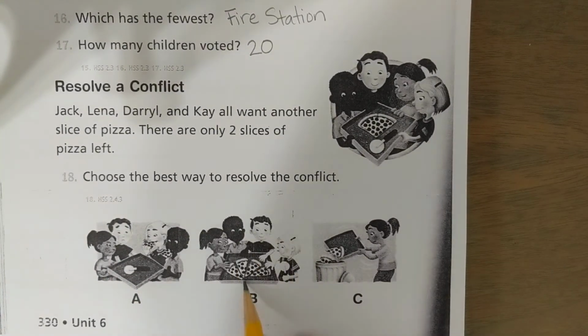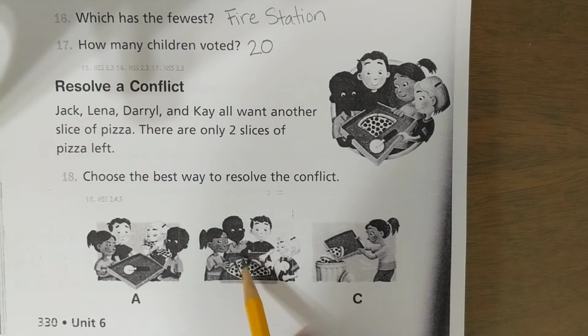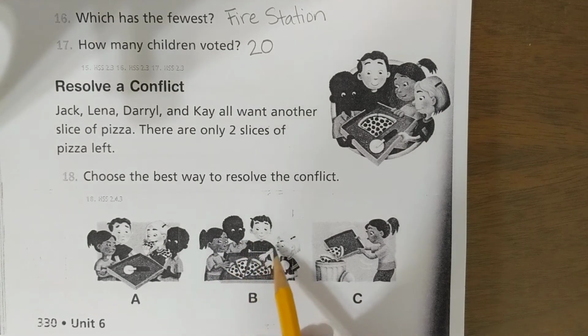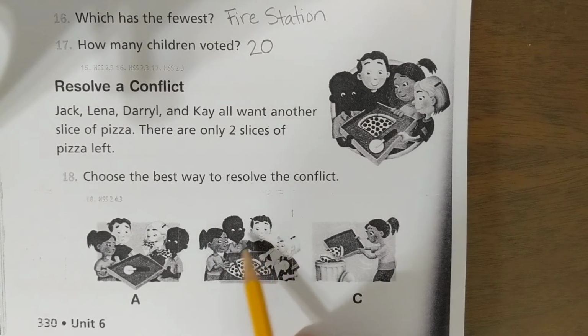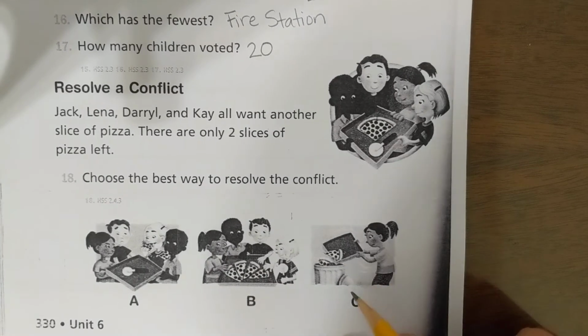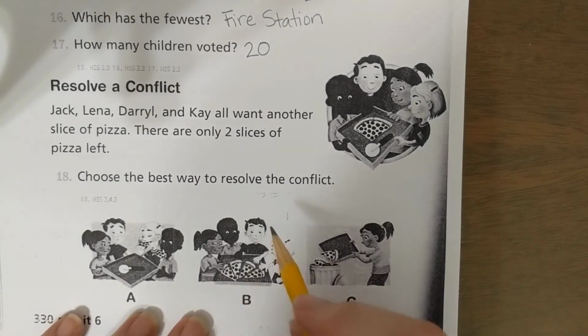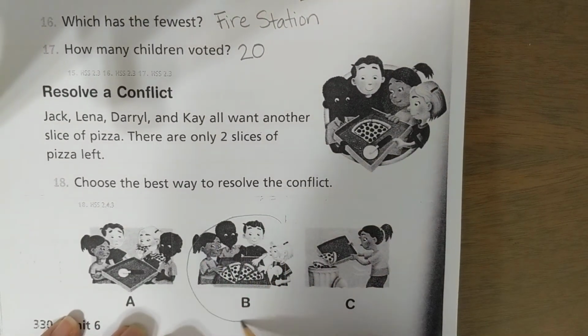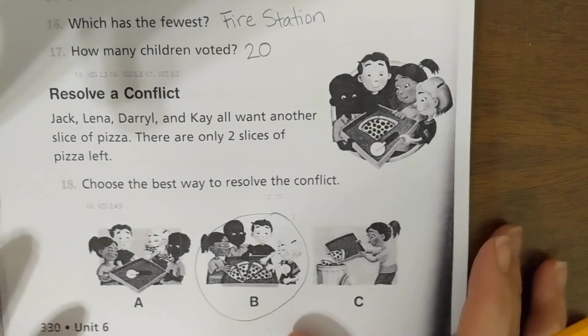All right, in B, it looks like they cut these 2 bigger slices into smaller slices. So now they have 4 slices, enough for everybody. They're not as big, but at least everybody gets some. Do they all look happy? They all do look happy. In the last one, they just throw it away. So that way nobody gets a slice. Would that make sense? No, I don't think that makes sense. I think the best choice would be to cut it into smaller pieces so that everyone can get some.